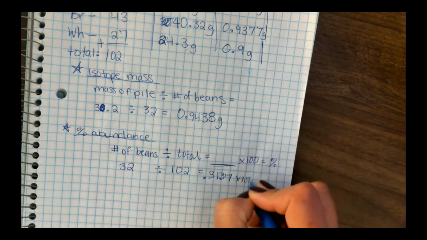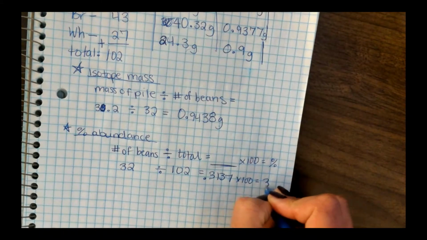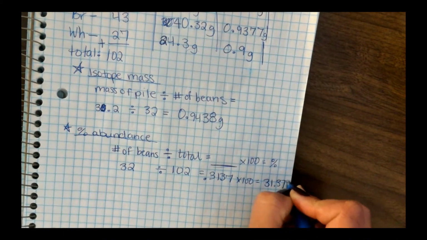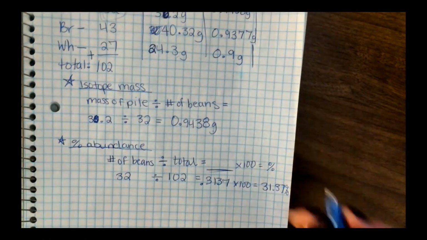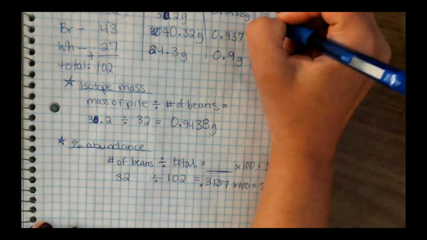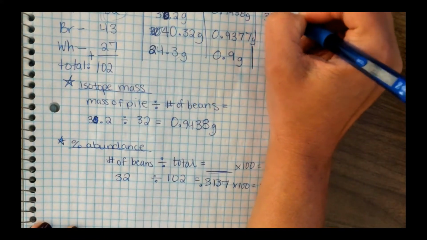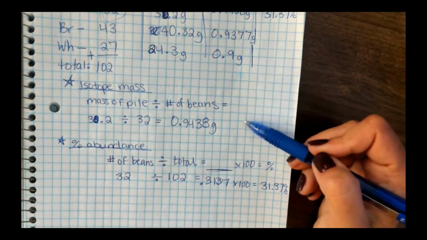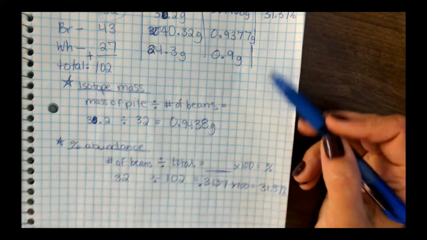And multiply that by 100, and I get the answer 31.37%. So then you can go ahead and put the percents in there. I'll give you guys a couple minutes to finish that part of your analysis, okay?